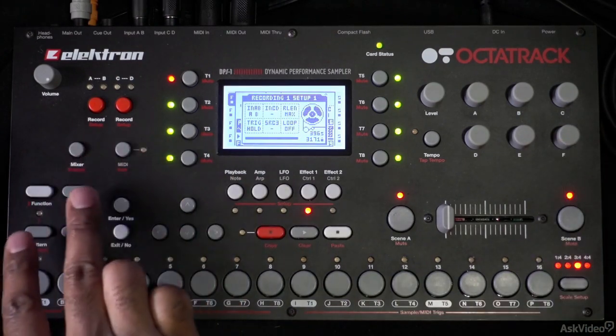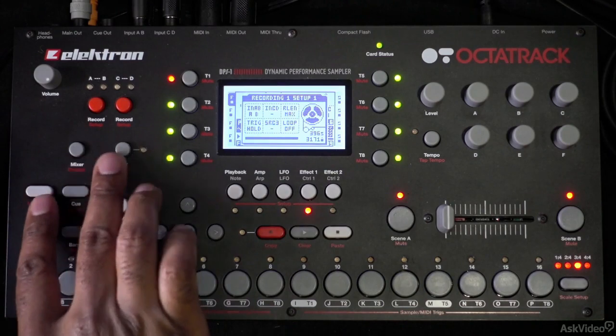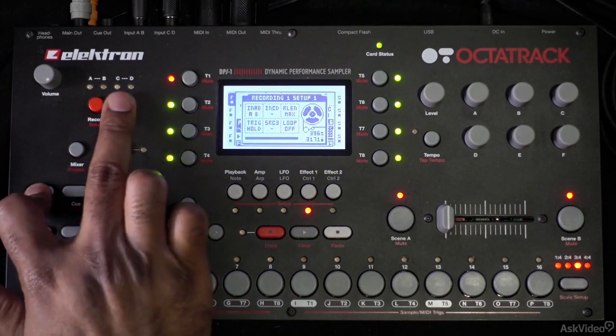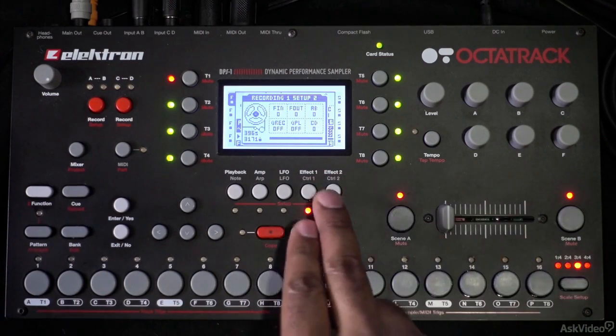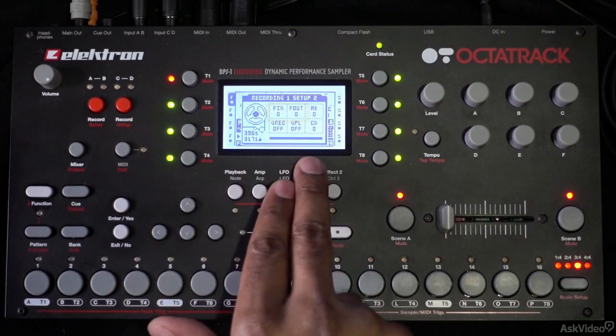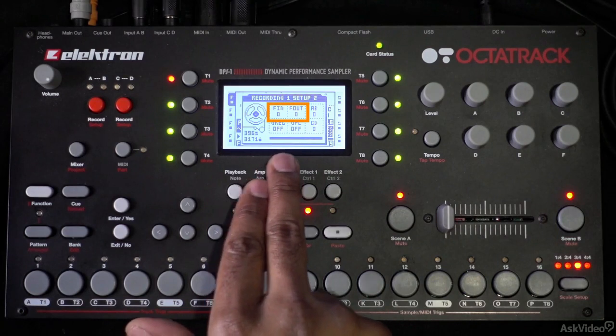I'm going to go to the second page of recording setup options. I'm going to hold function and press CD here. And here's our second page. Now here we have F in and F out. So basically we can either fade in the recording or fade it out.